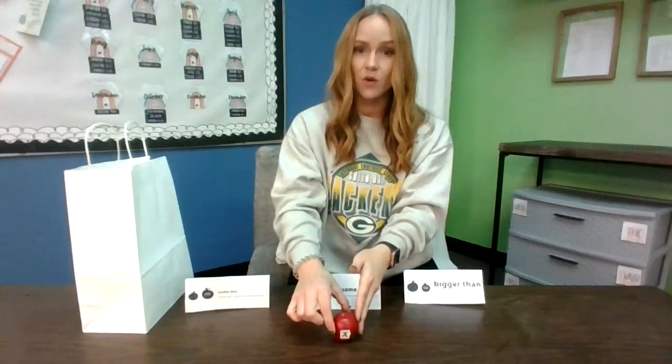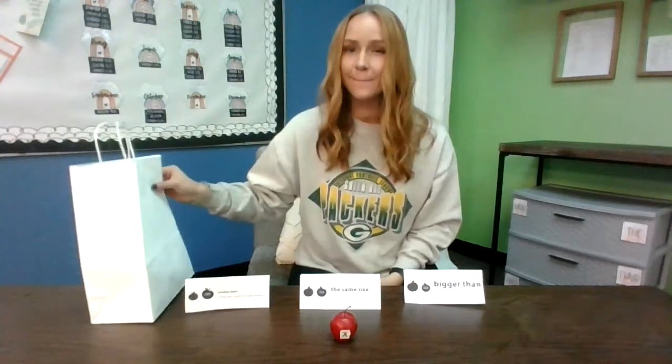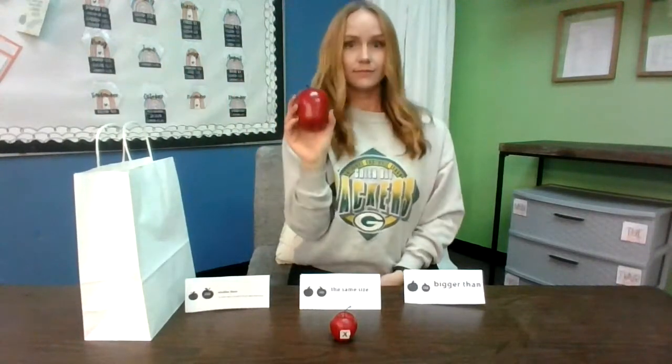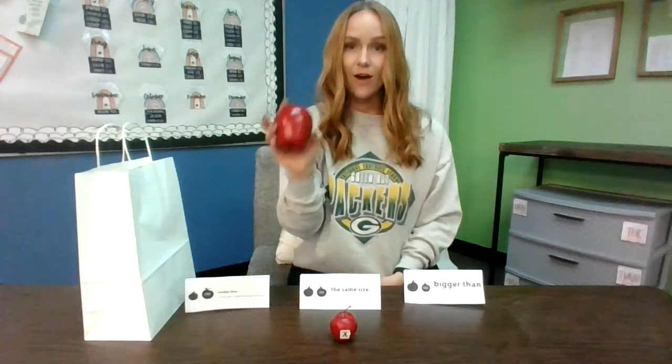I'm going to put my special X apple right here so we can take a look each time and compare what's inside our mystery bag. Let's see. Ooh, it's kind of full. Let's see what's in here. Ooh. It's another, what color? Red apple. Now, I noticed that if I compare the color of these 2 apples, they are the same.